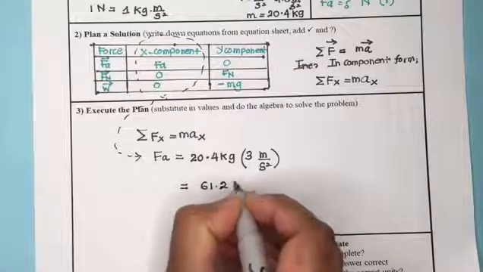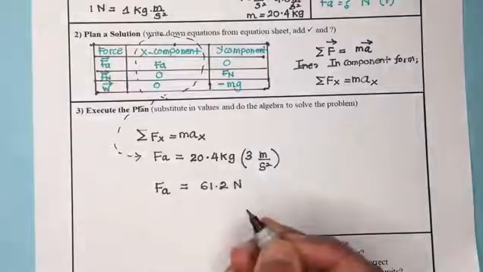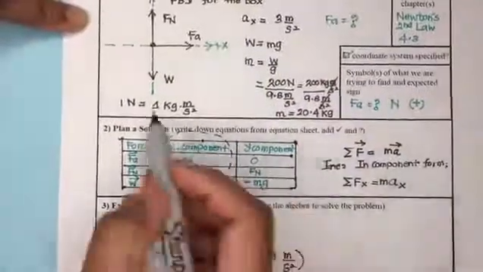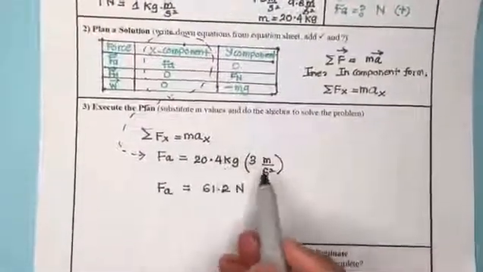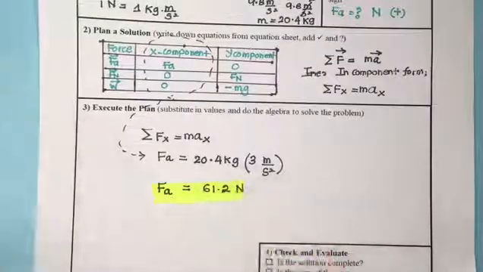Again, the unit is newtons because kilogram meters per second squared is the SI base unit of newtons. So applied force is 61.2 newtons.